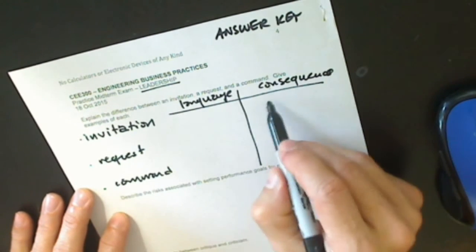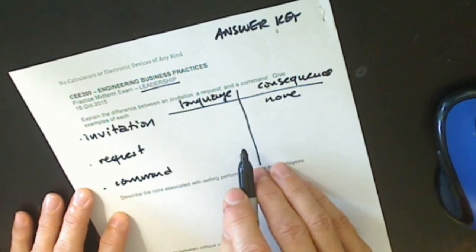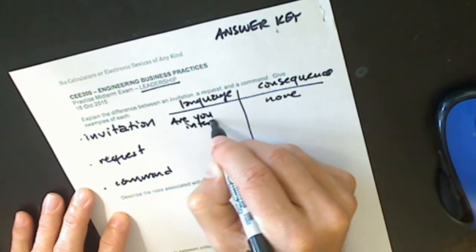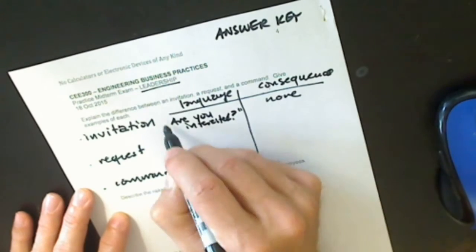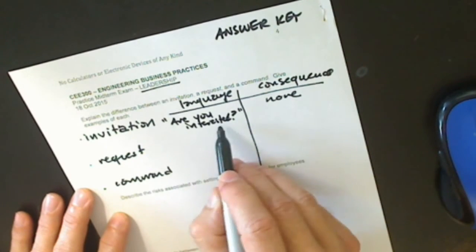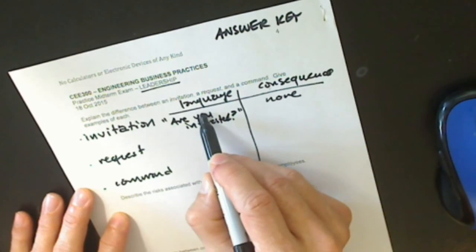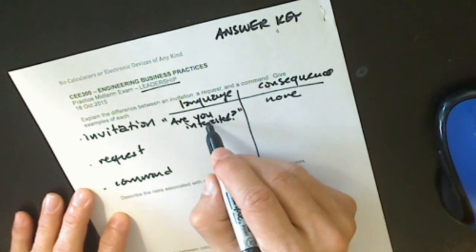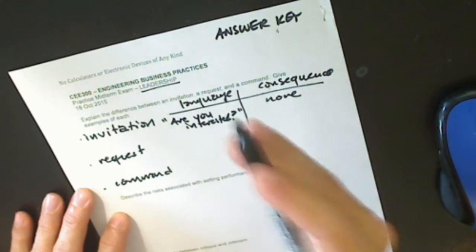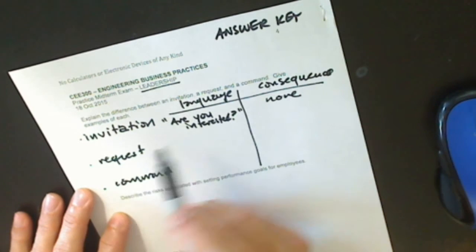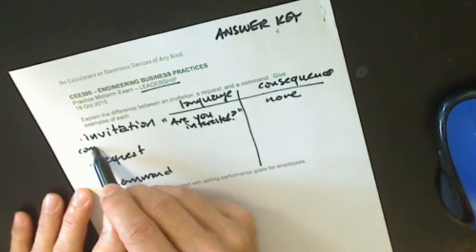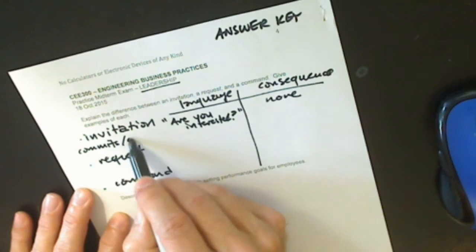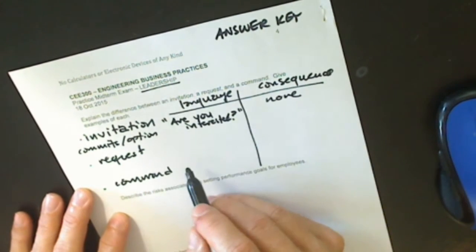There are no consequences for declining an invitation. The language that we used is, "Are you interested?" or some other type of invitation that suggests there's no mandatory component. But an invitation says what I will commit to, and it asks other people to join me. The example we gave in class could be a Halloween party. Are you interested? An invitation commits the person issuing the invitation and offers an option to the person to whom they're inviting.